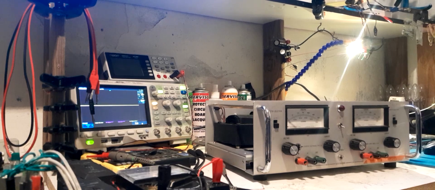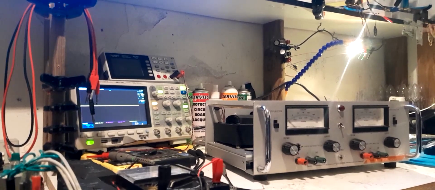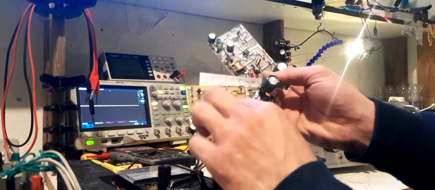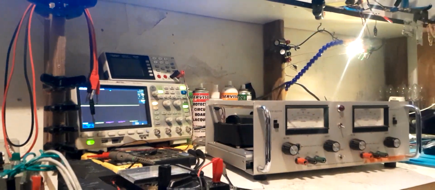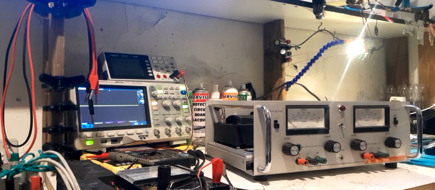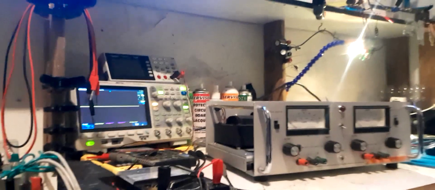Is it 335? I always get it muddled up. But that's my preferred method. I do have supplies that I've built that have TL431s in the regulation circuits. I'm not saying that I haven't used them, but my preferred method is the ATL431B.